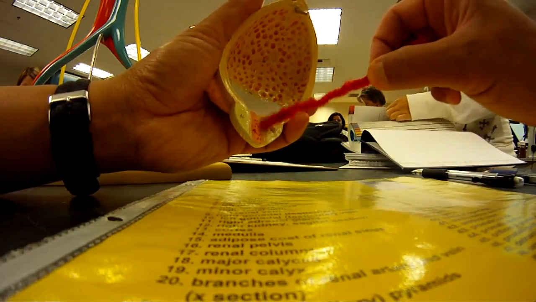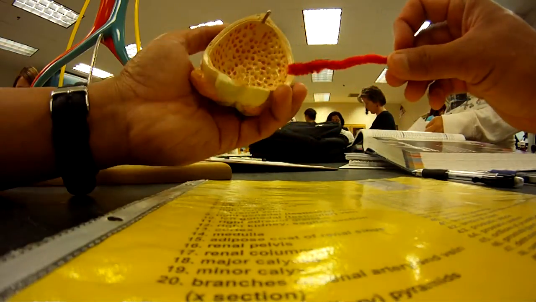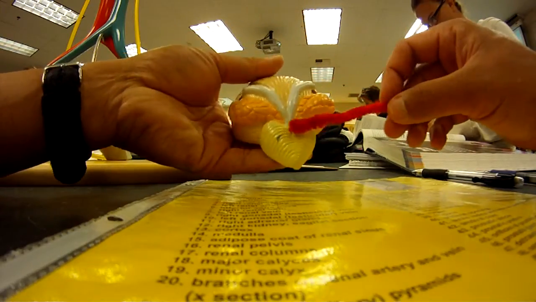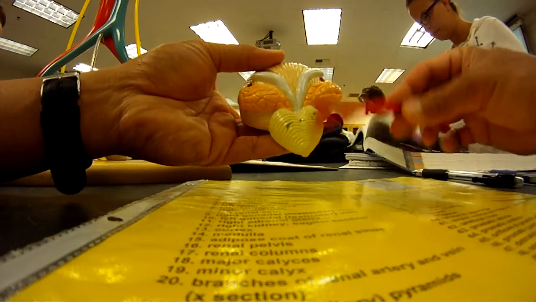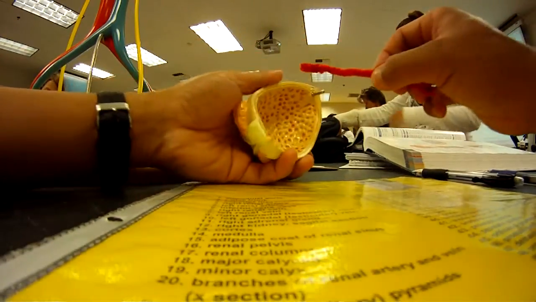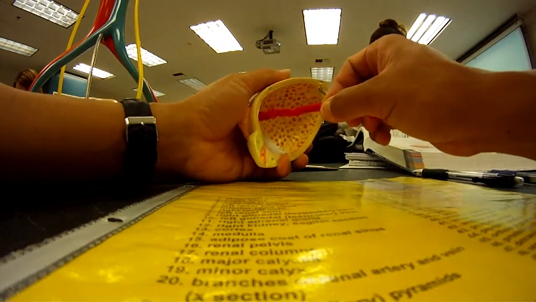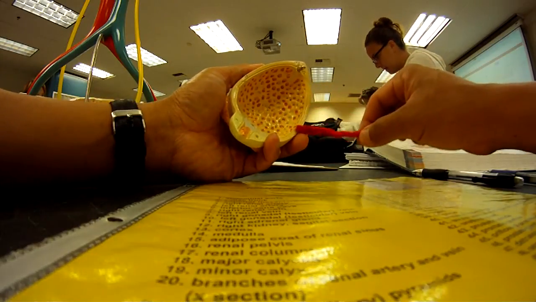But just in case, cover it. Orifices of prostatic duct. This right here is the prostate gland. The detrusor muscle is this right here. Okay, cremaster muscle.